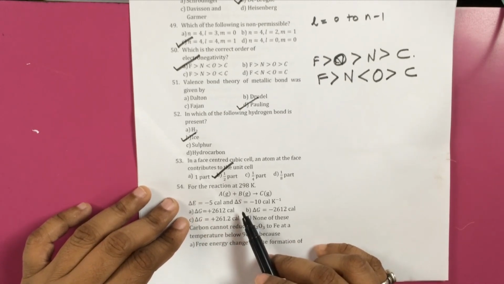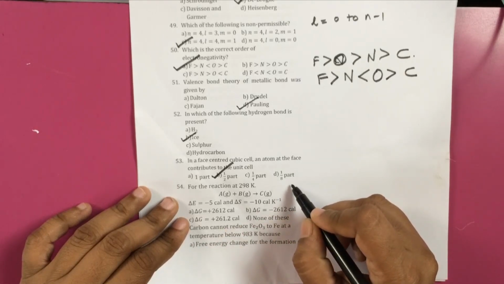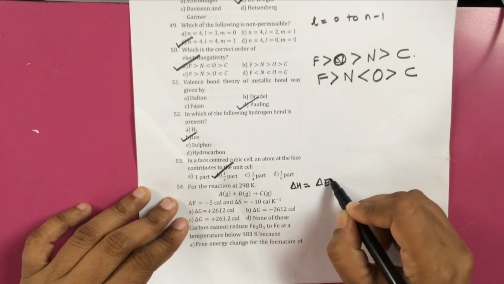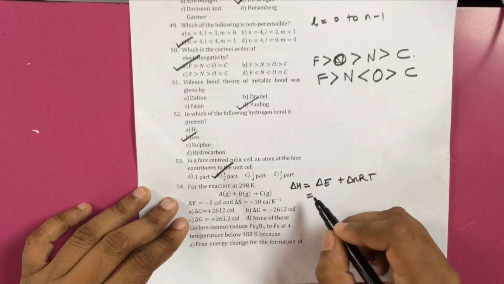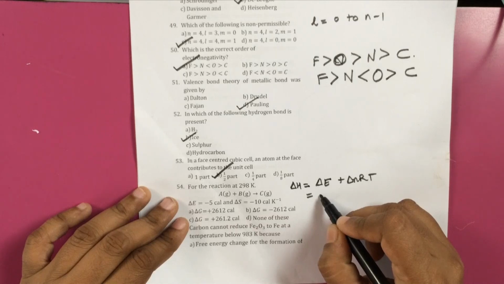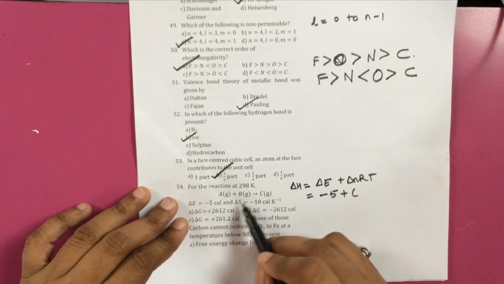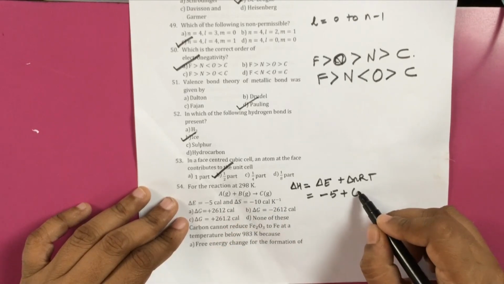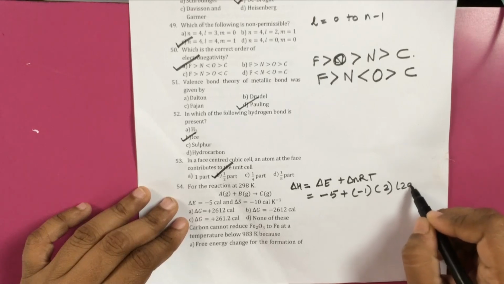Question number 54. For the following reaction, A + B giving C, delta E is given and delta S is given to us. We need to find the value of delta G. In this case, first of all, we need to find delta H. So delta H is equal to delta E plus delta n RT. Delta E given is minus 5, plus delta n: there is one gaseous state on one side and two on the other, so delta n will be minus 1, into R which is 2 calories, into 298.